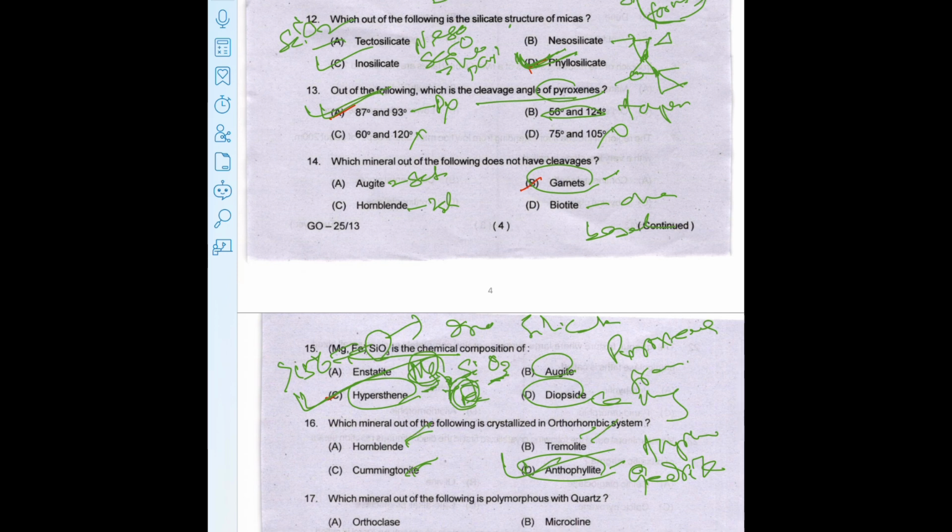Which mineral out of the following is a polymorph of quartz? Quartz exists in different forms based upon temperature. Quartz changes to tridymite and cristobalite with increasing temperature.